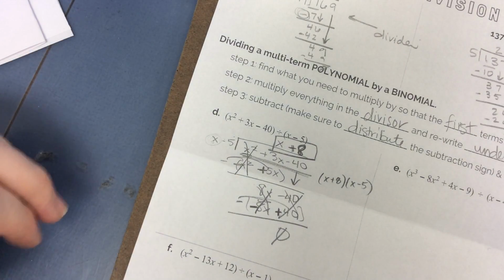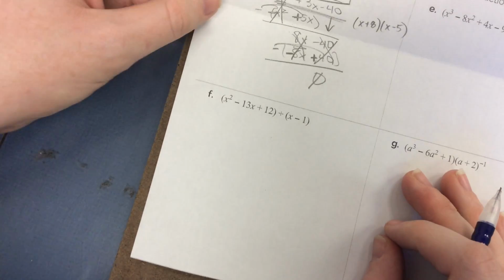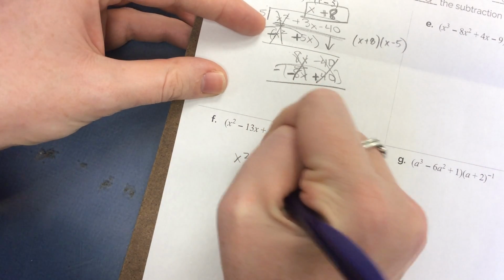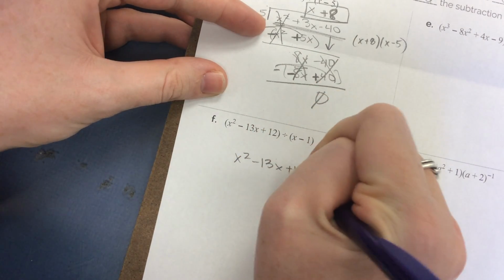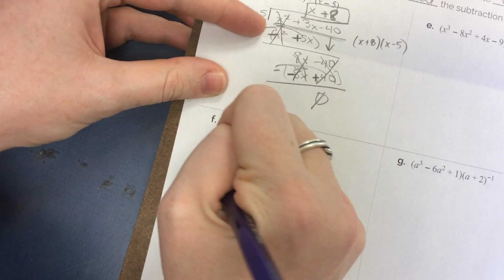Okay, let's try one more. Let's look at this one. You got an x squared minus 13x plus 12. We're going to divide it by x minus 1.